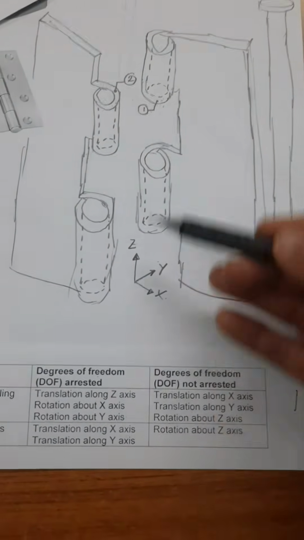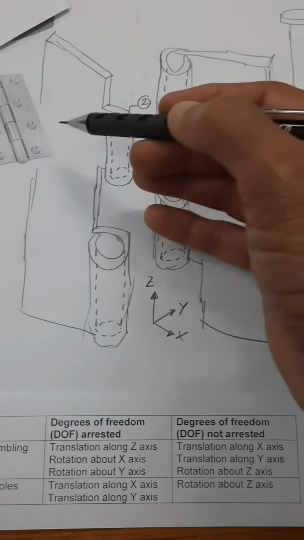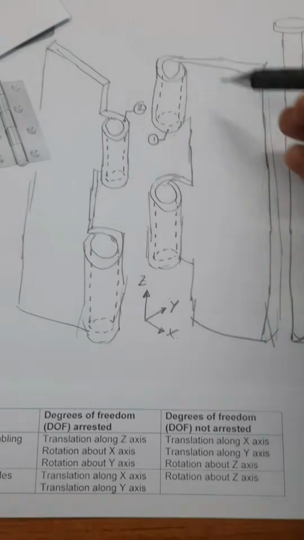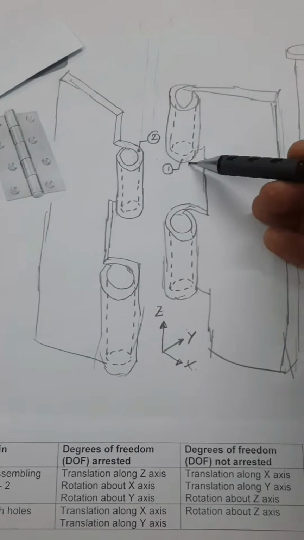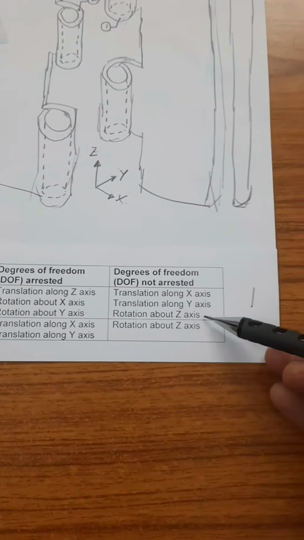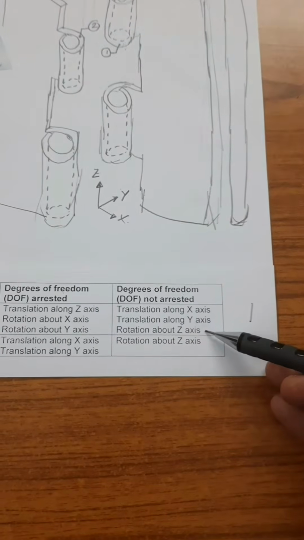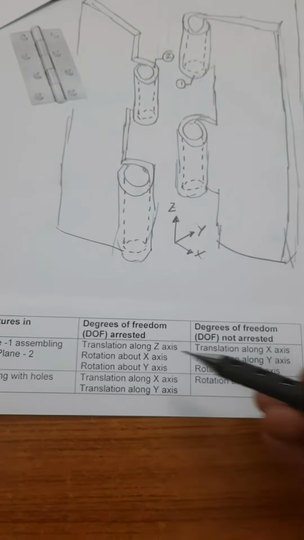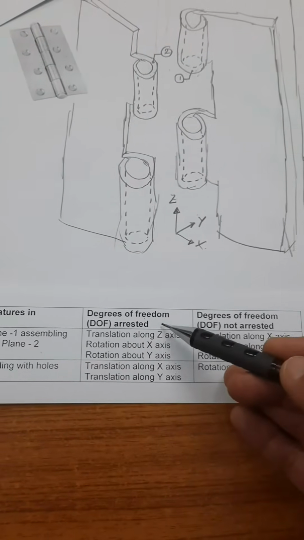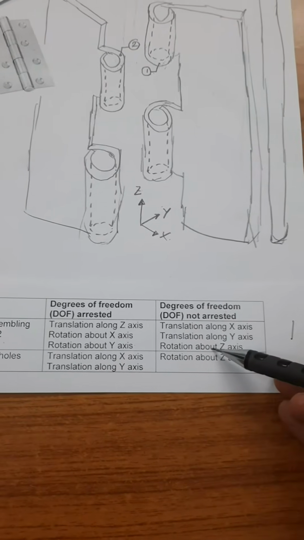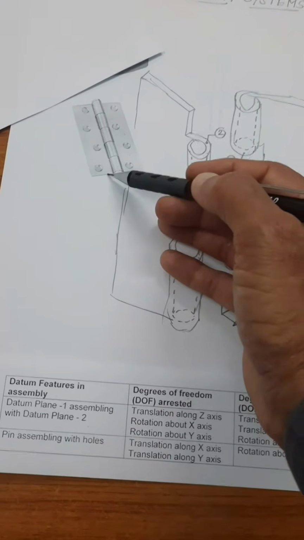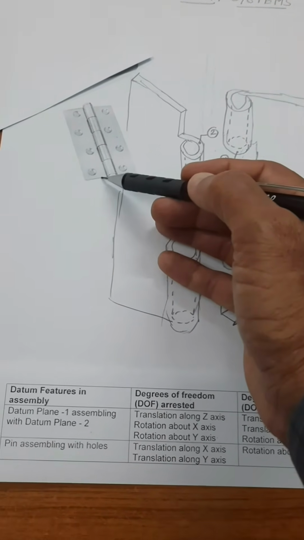But if you try to rotate the leaf 2 over leaf 1 on placing datum plane 1 and datum plane 2 together, you are still able to rotate without losing contact between the two surfaces. So the rotation is not arrested. Now, when you place one datum plane over the other datum plane, among the 6 DOF, 3 are arrested, the 3 are not arrested. But for the proper functioning of the hinge assembly, we need to arrest 5 DOF. So the remaining 2 DOF have to be arrested.